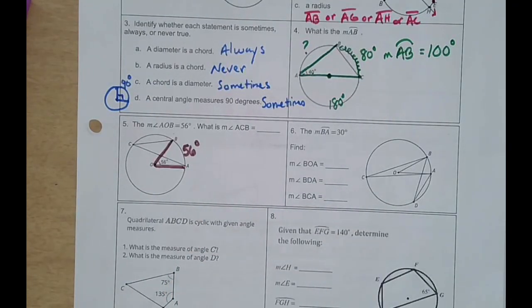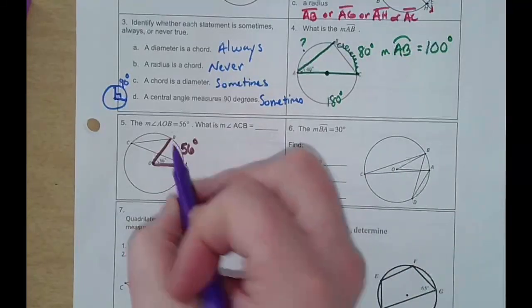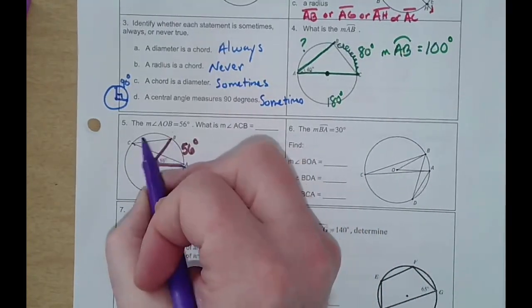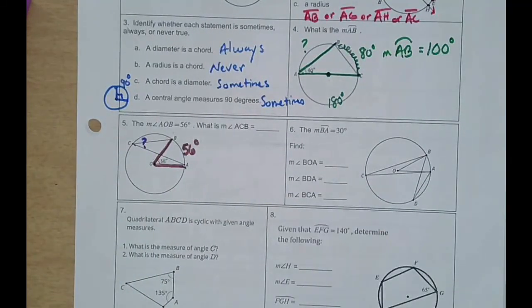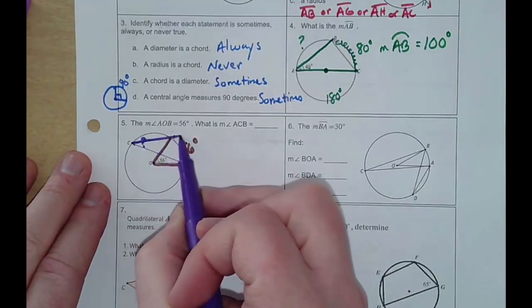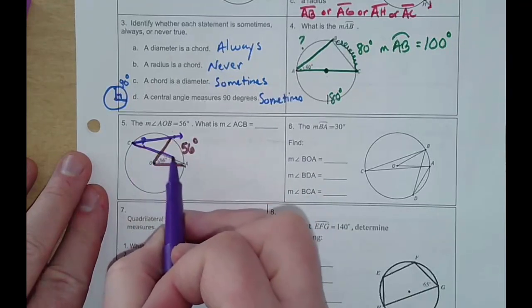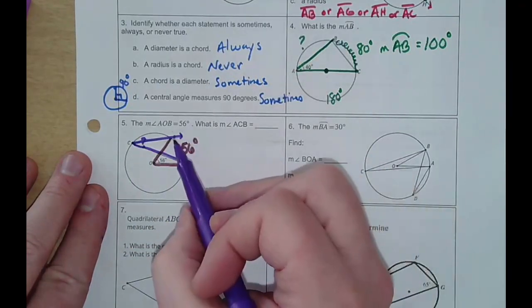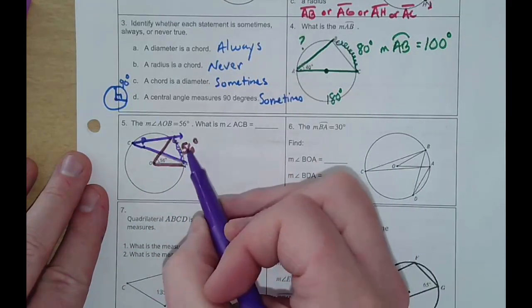Now, that's not what they wanted for a final answer. What they want you to find is, what's the measure of angle ACB? ACB, this angle all the way over here. That's an inscribed angle. If you trace the sides of it, goes to here, goes to here, this is the intercepted arc.